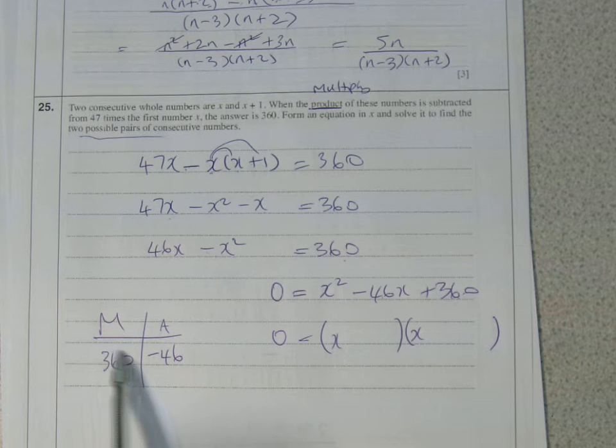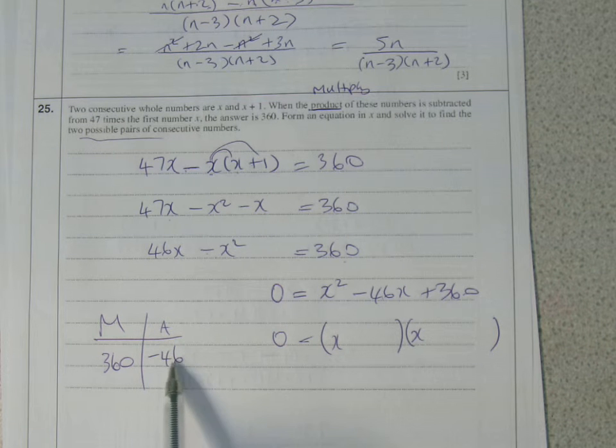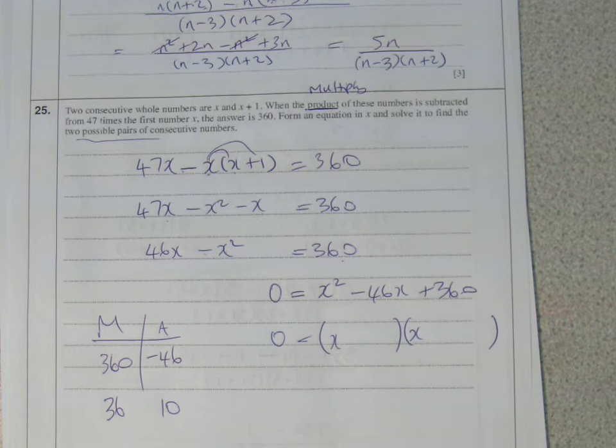Think about what multiplies to give 360, you could think 180 times 2, 90 times 4, but remember we've got to get to minus 46 here. Think about 36 and 10. That would work, wouldn't it? They both multiply to give 360.